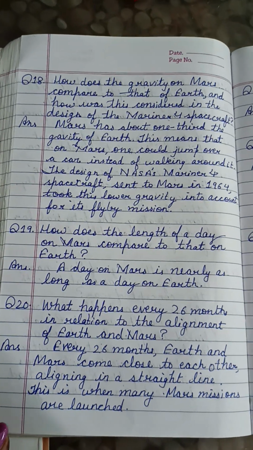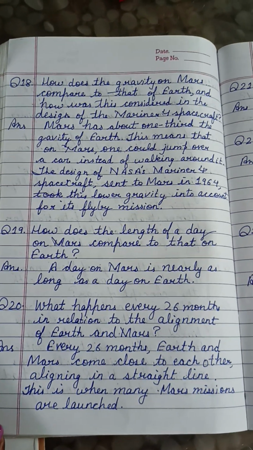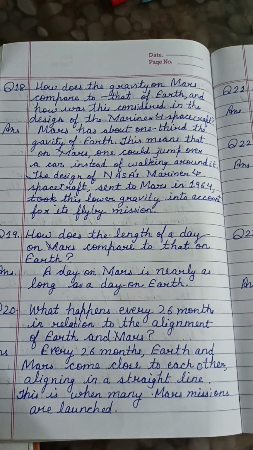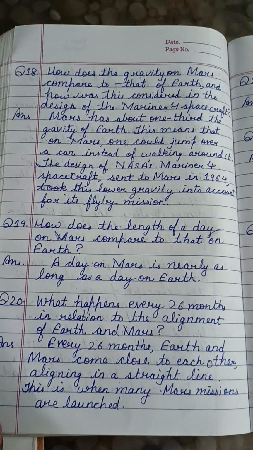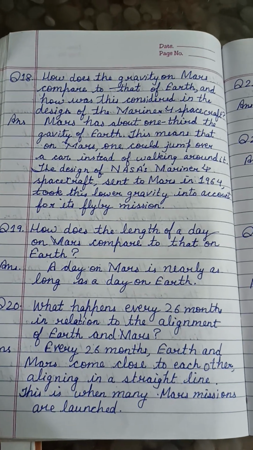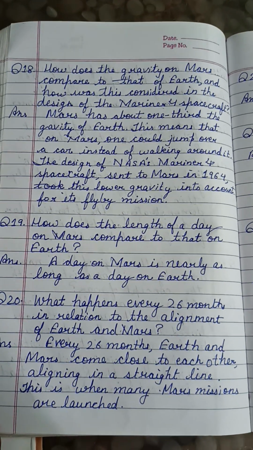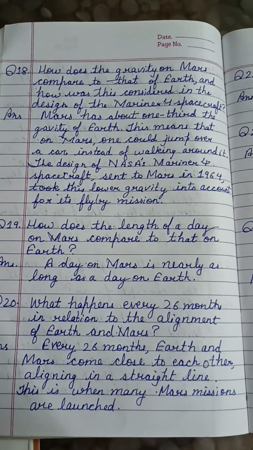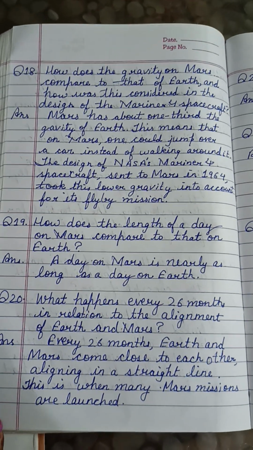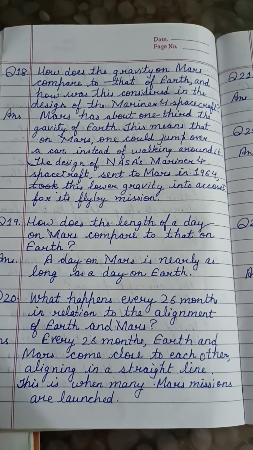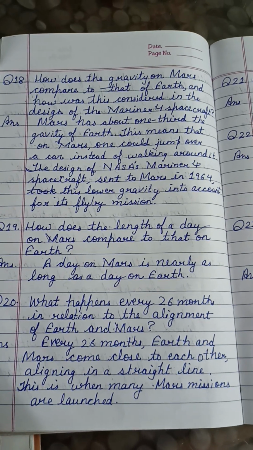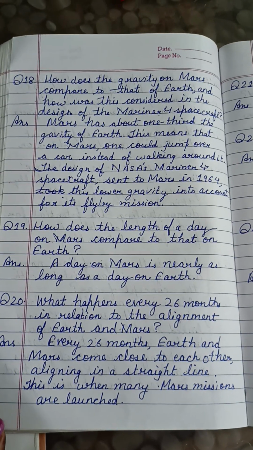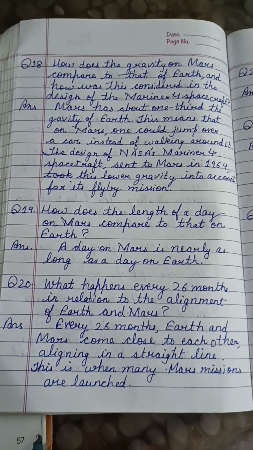Number 18. How does the gravity on Mars compare to that of Earth, and how was this considered in the design of the Mariner 4 spacecraft? Answer is Mars has about 1/3 the gravity of Earth. This means that on Mars one could jump over a car instead of walking around it. The design of NASA's Mariner 4 spacecraft sent to Mars in 1964 took this lower gravity into account for its flyby mission.